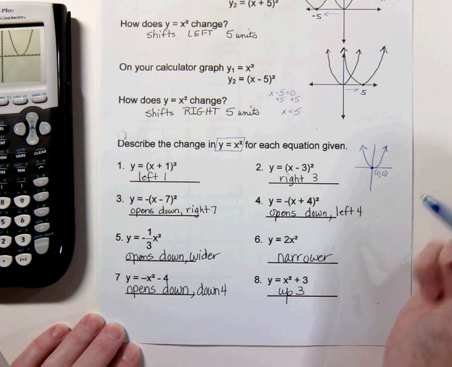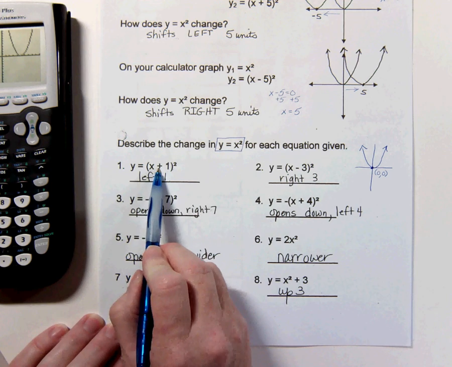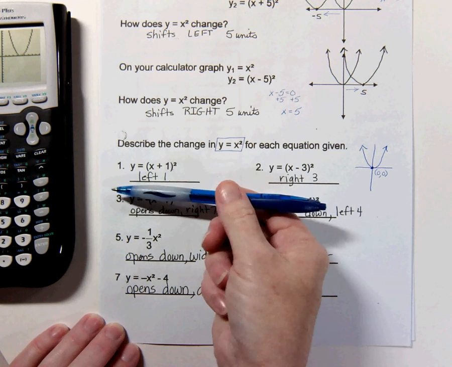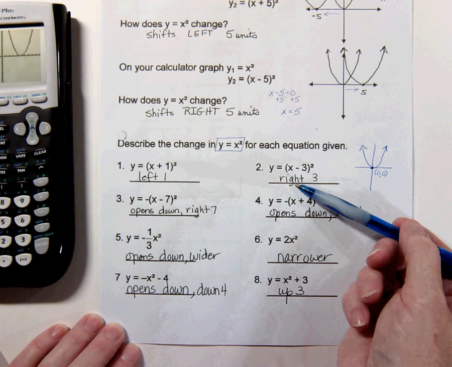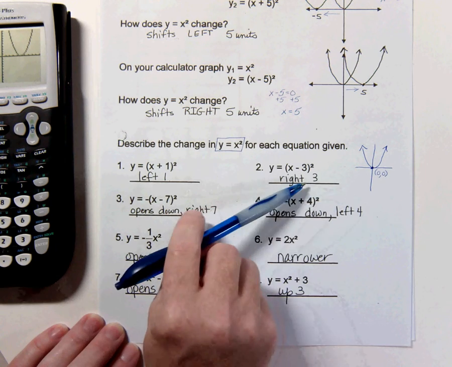What happens when it shifts in a positive? Again, you're thinking it actually is going to end up being a negative answer, so it shifts one unit over to the left. Number 2, this is negative, so it's going to shift right 3 places.